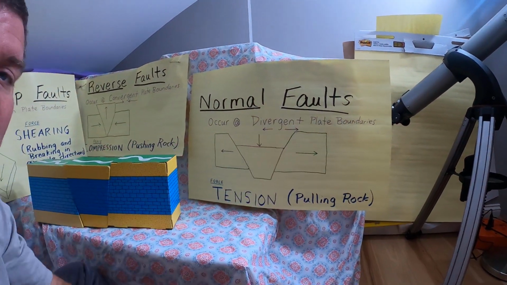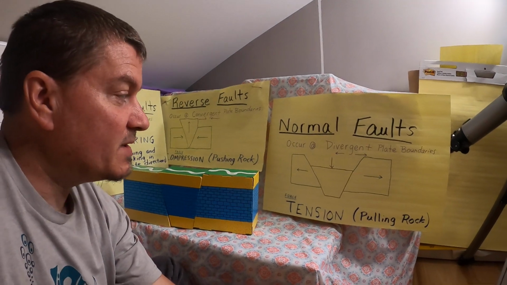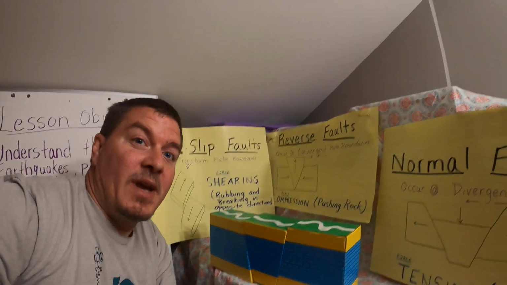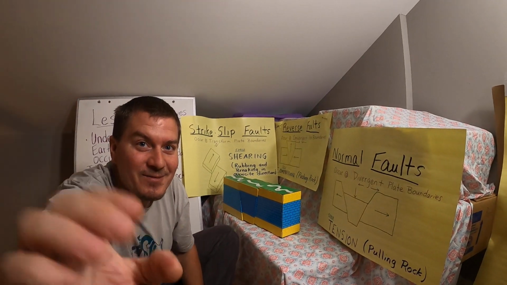So we've got plates moving in opposite directions. As those plates pull apart from each other, I'm going to try to set my camera down so I can have both hands to do this. Let's see if my studio is set up for this the right way.